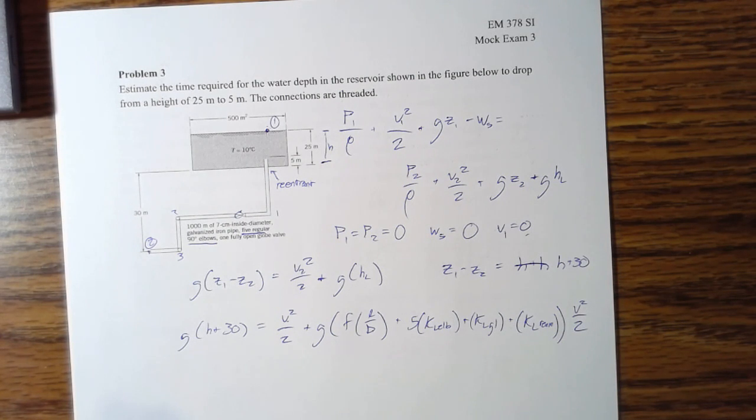Do G? No, that's right. Okay, never mind. All right.